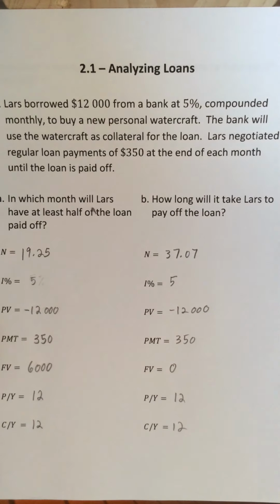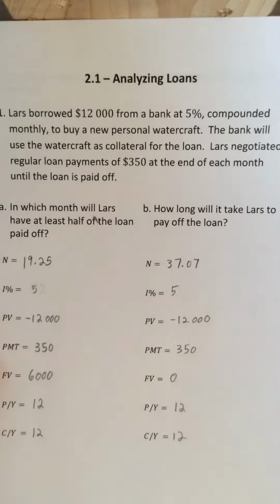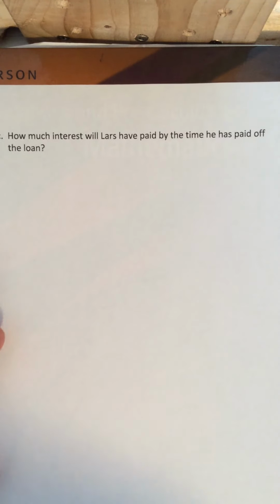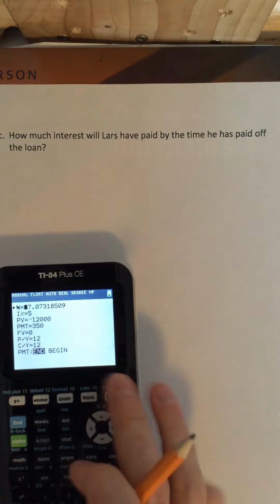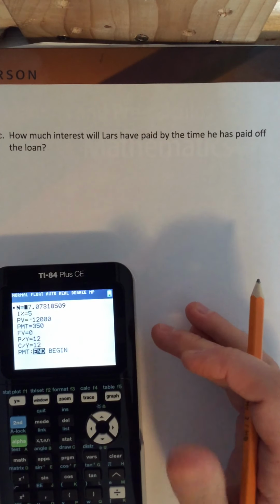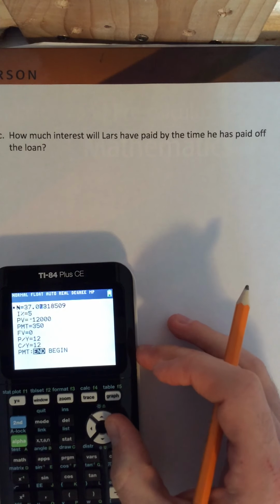Now the third part of this question is C. Question C asks, how much interest will Lars have paid by the time he's paid off the loan? So we are really looking at this example where it's going to take him 37.07 months to pay off this loan.